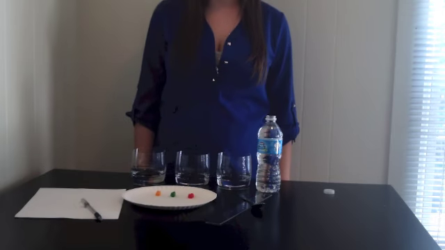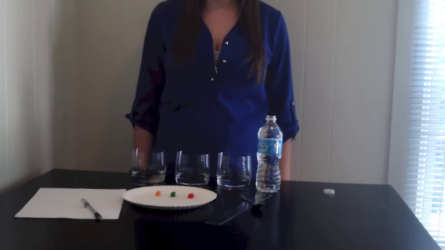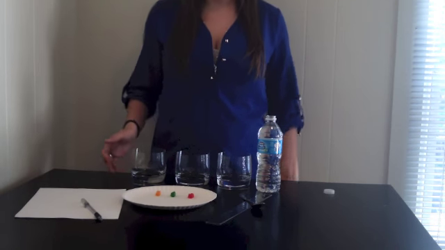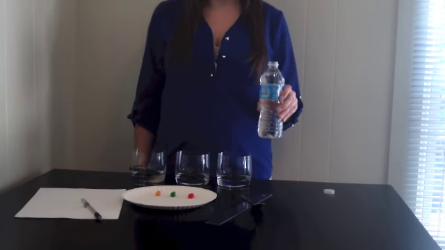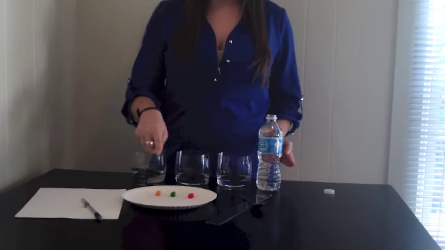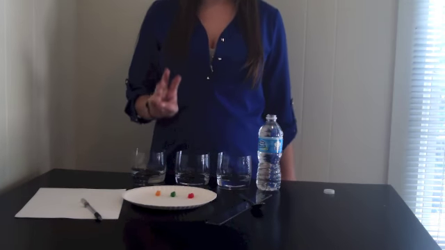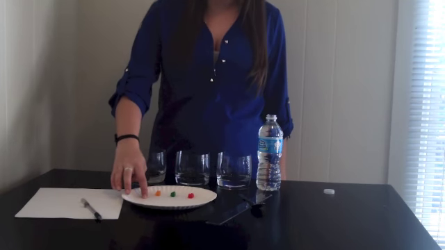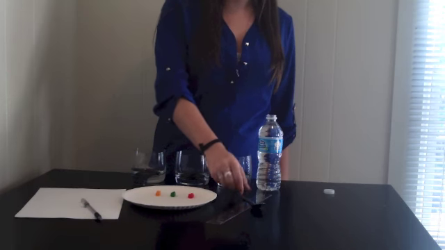To start our experiment, we're going to show you exactly the materials you're going to be needing. First, you're going to need 3 empty clear glasses. Then, you're going to need tap water. I put mine in a water bottle just so it was easier to pour. Next, you're going to need 3 different color gummy bears just so you can do 3 trials. A paper plate so you can put the gummy bears on. You're going to need a spoon.